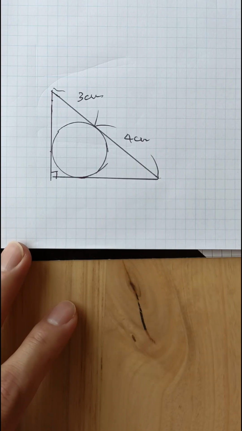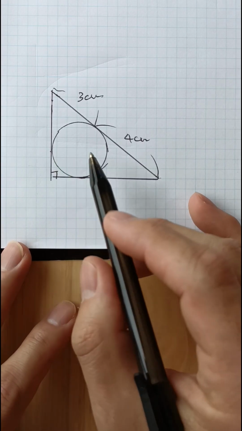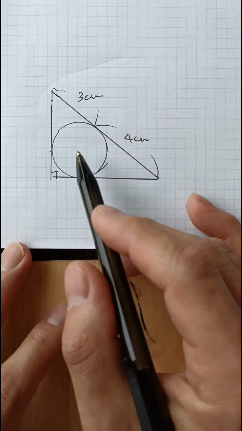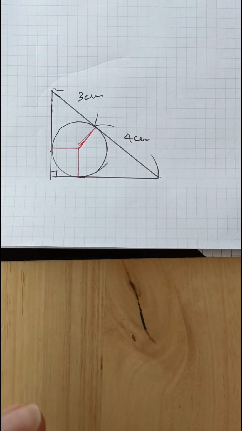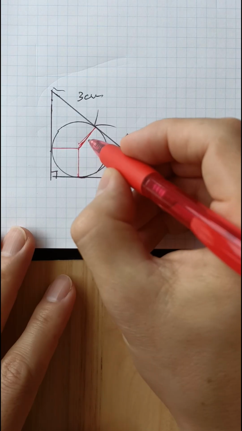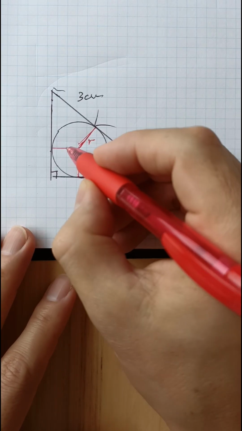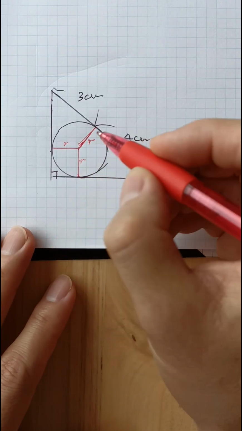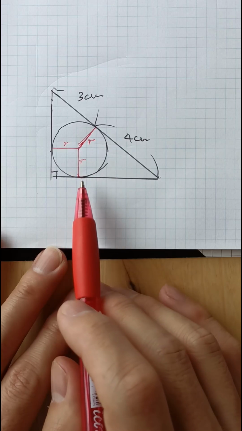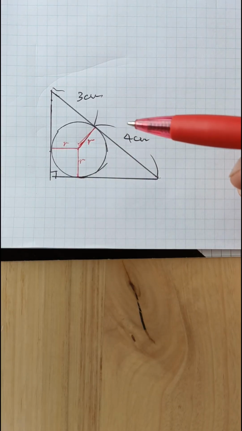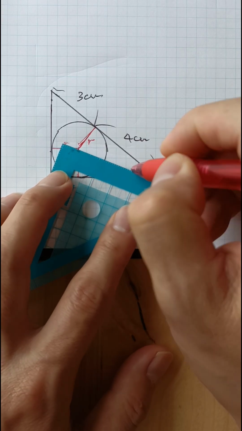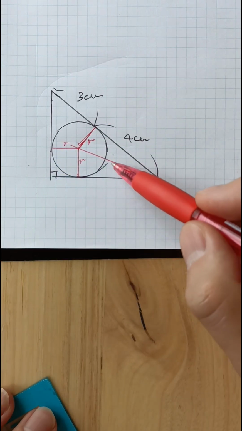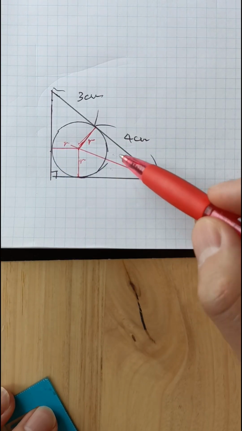Okay, first I want to put the line here as a radius of the circle. Then I will label the radius as R. And if you put R like that, and then if you draw a line here, you can create exactly the same shape here and here, which is congruent.